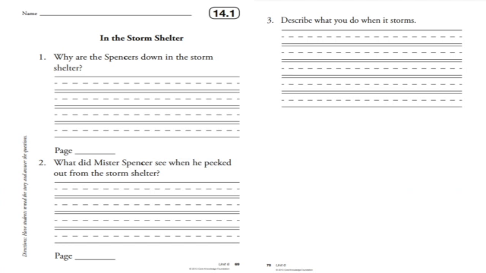Let's look at number 1. It says, why are the Spencers down in the storm shelter? Look back in your book for your answer. Write in complete sentences using your capitals and your periods when needed. Make sure you put where you found your answer. For number 2, it says, what did Mr. Spencer see when he peeked out from the storm shelter? Look back in the book, find your answer, write your page number, make sure you have your periods and capitals.